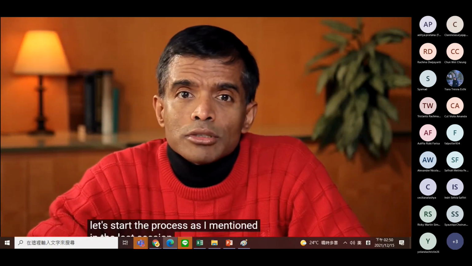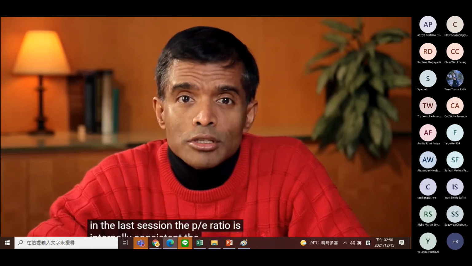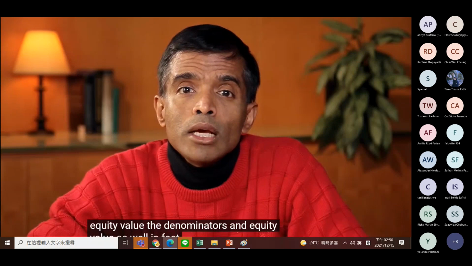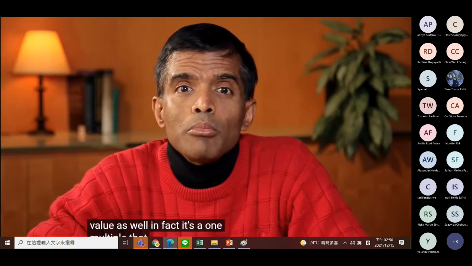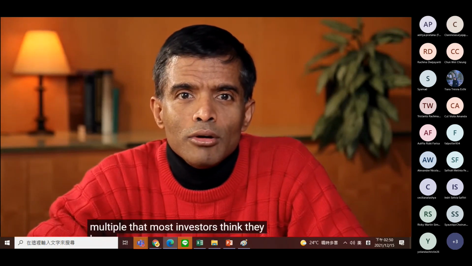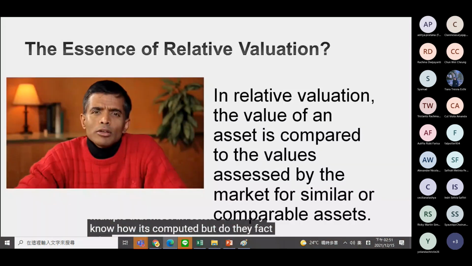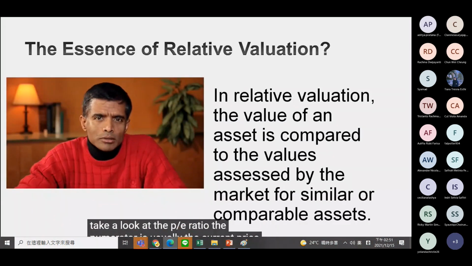As I mentioned in the last session, the PE ratio is internally consistent. The numerator is an equity value, and the denominator is an equity value as well. In fact, it's the one multiple that most investors think they know how it's computed. But do they? In fact, take a look at the PE ratio. The numerator is usually the current price.